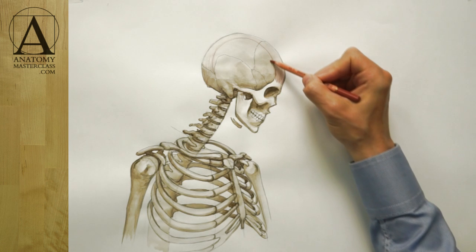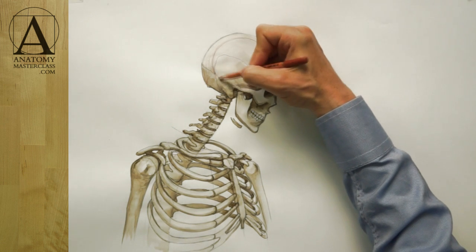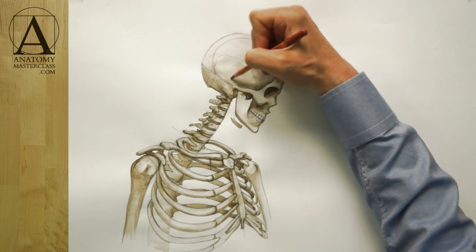The side walls of the skull are covered by a flat, fan-shaped muscle, which inserts into the process of the lower jawbone. This muscle closes the jaw and retracts it.